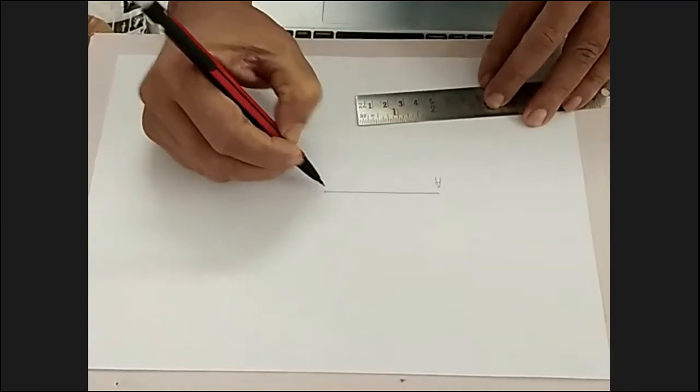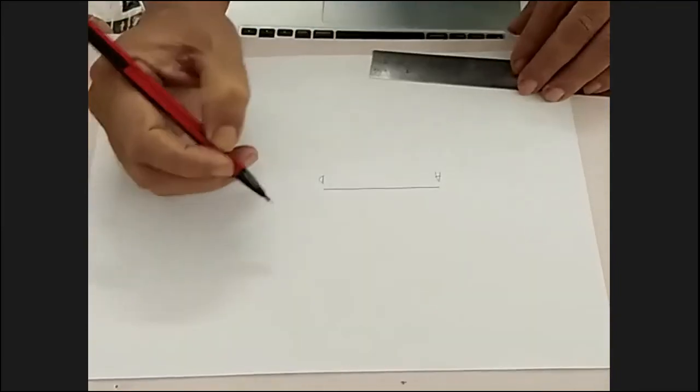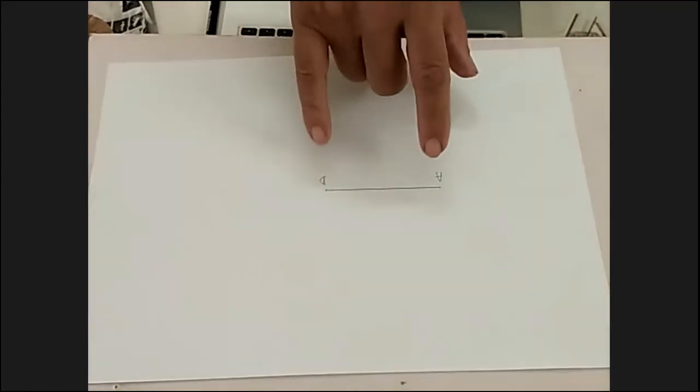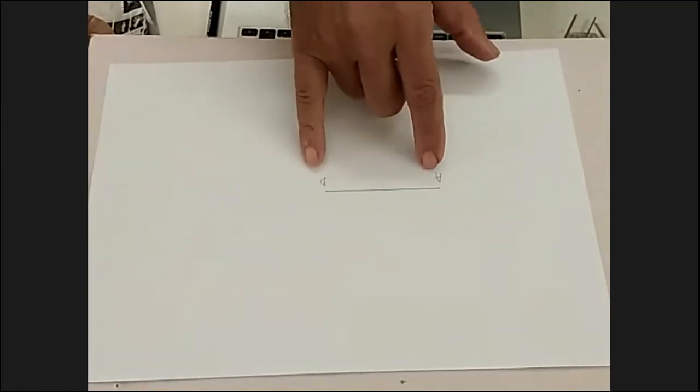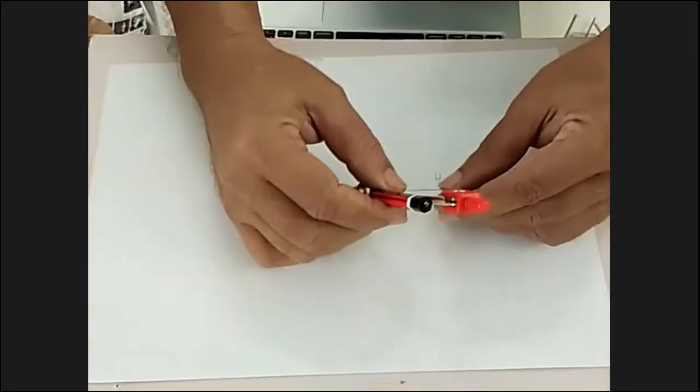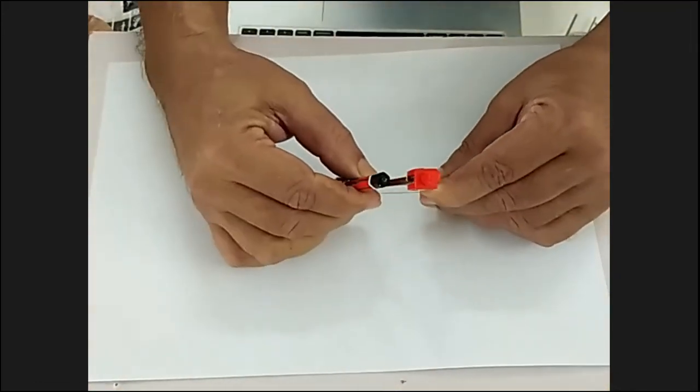I will call it AD. You will understand why I'm calling it AD. Using a compass, I'm going to draw a rhombus so that AD is a diagonal of that rhombus. Okay, so I do it, doesn't matter what I do.